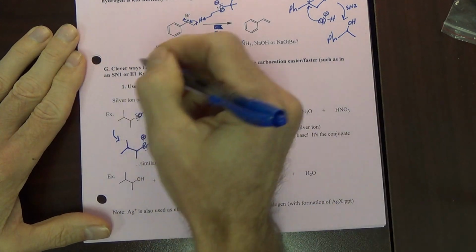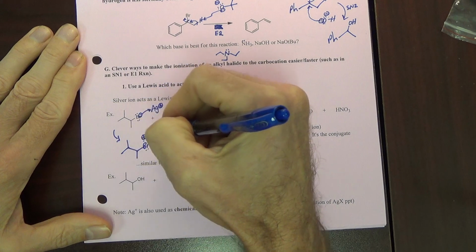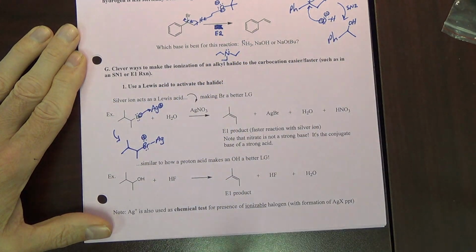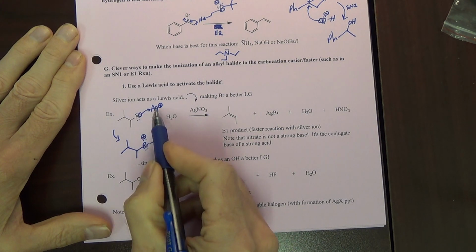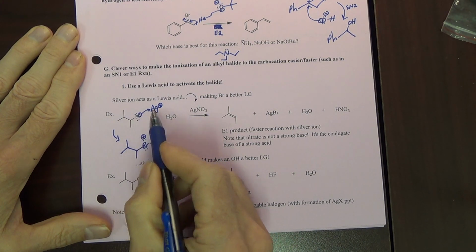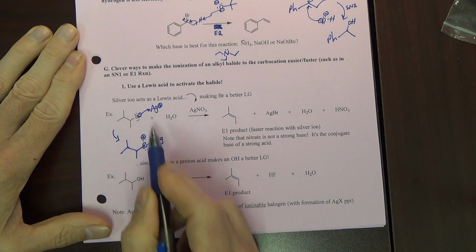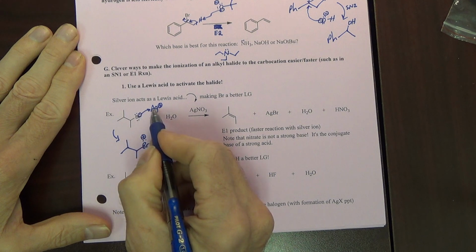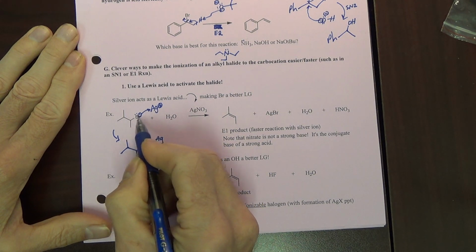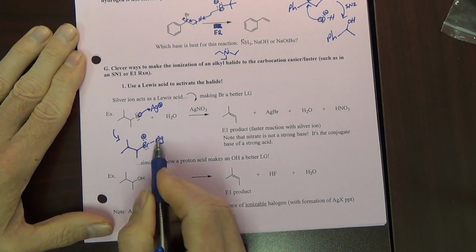Now if you remember from your Gen Chem solubility rules, silver halides are not soluble in water. That's because the bonding between silver and a halogen is very strong. And that's sort of what's going on here. The bonding will also occur between a neutral halide and the silver ion.